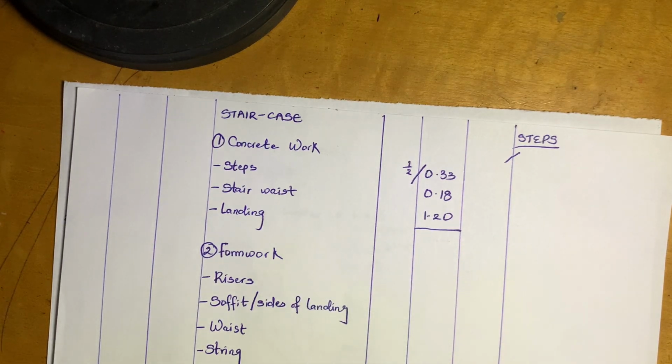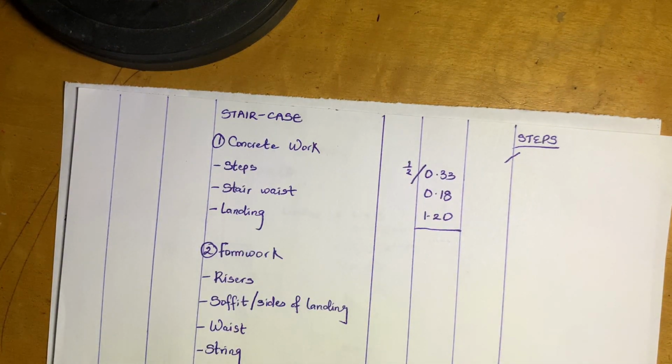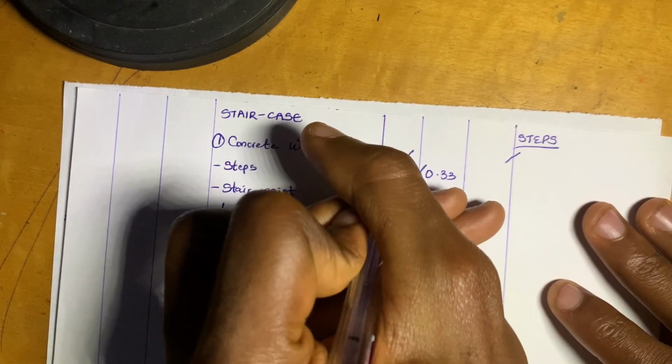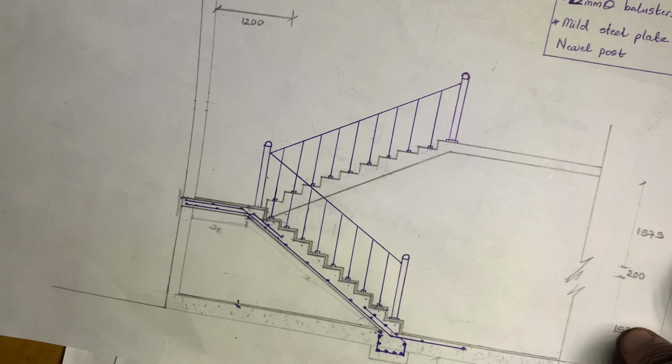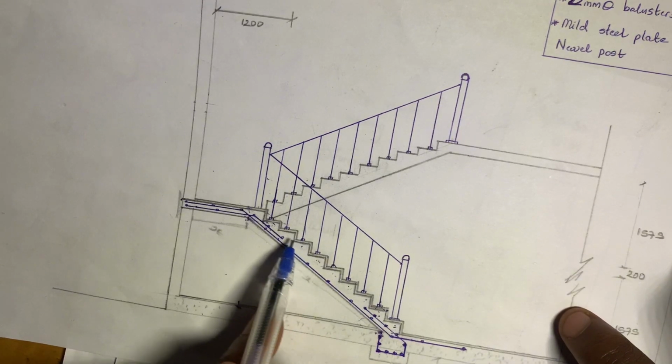So how do we now measure for the 9 steps that we have? All you need to do now, since they are the same dimension, the dimension for the thread and the riser for all the steps are the same, so you just multiply it by the number of steps you have, which in this case is 9. So doing that, you've measured for what, the 9 steps here in your first flight.